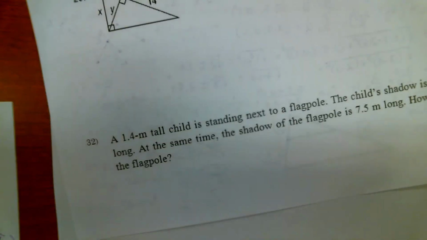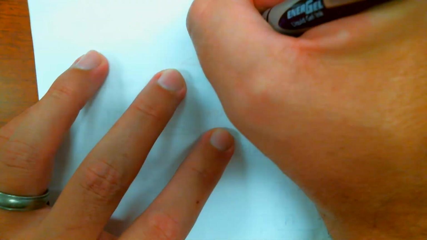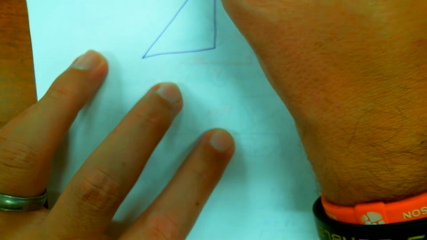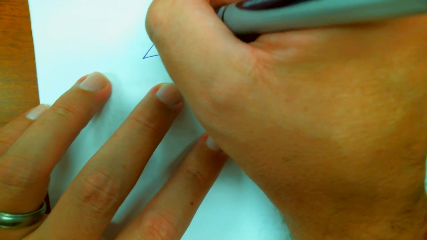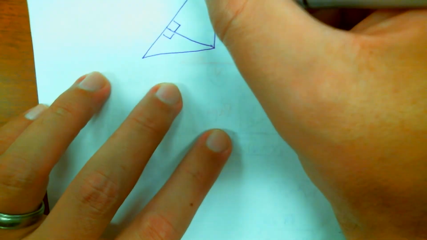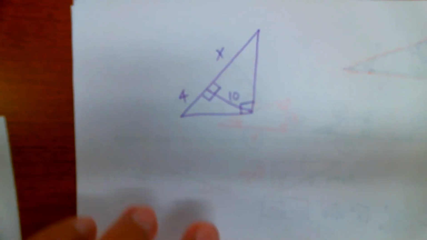Let's go on to number 28 on the review. This is the easiest of the 6 because there is actually only one variable to solve for. All right, so here we go. We have something like this: box and box, original box. This is an X, this is a 4, and this is a 10.